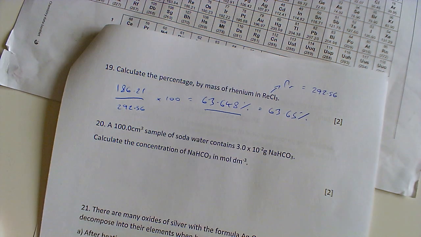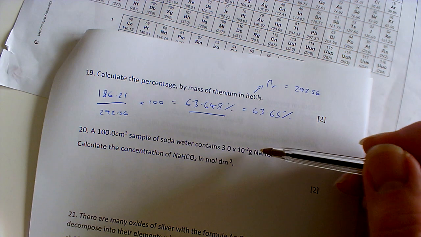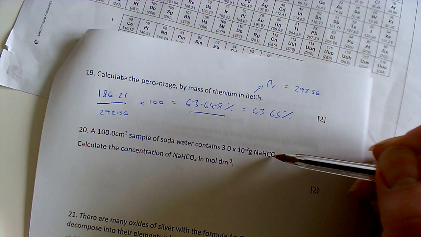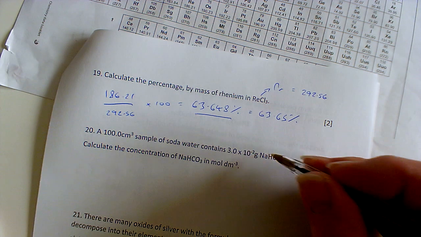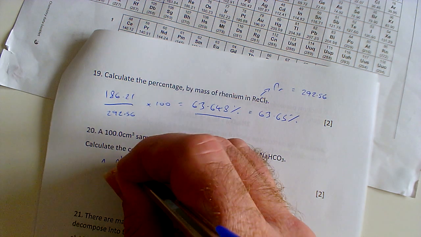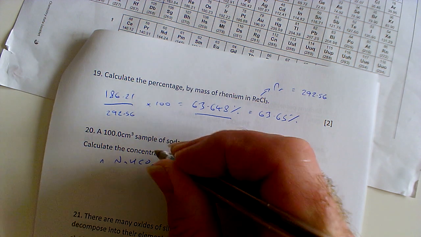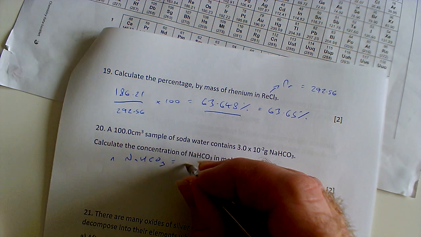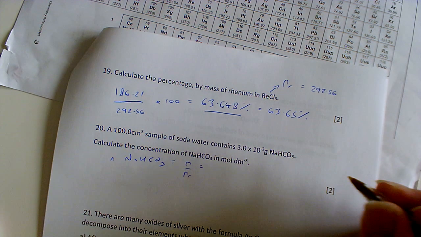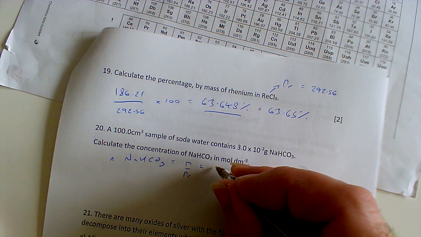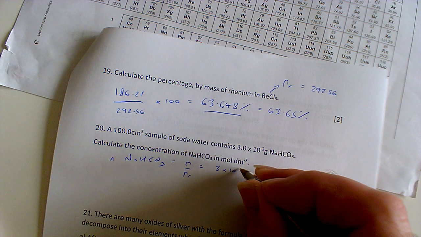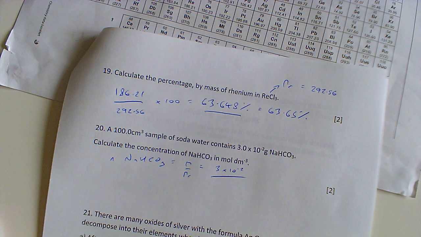For the next bit then, we've got a 100 centimeters cubed sample of soda water containing 3 times 10 to the minus 2 grams of bicarb, or sodium hydrogen carbonate. What's the concentration? Well, let's work out the number of moles first of all. So the number of moles of NaHCO3 is going to be mass divided by relative formula mass. We've got 3 times 10 to the minus 2, and we've got to divide that by the Mr.